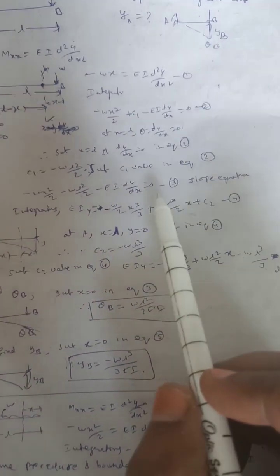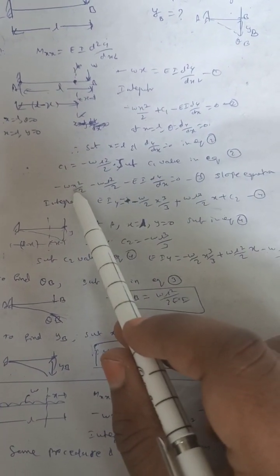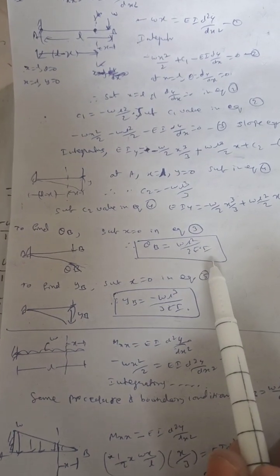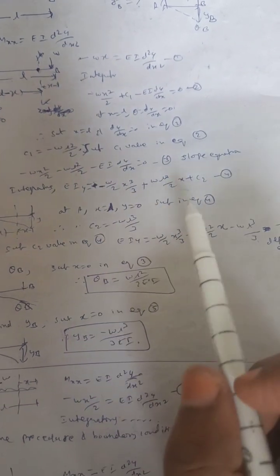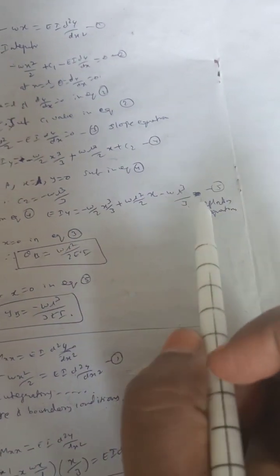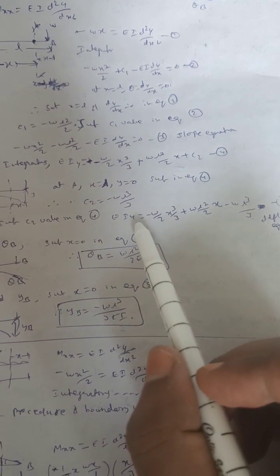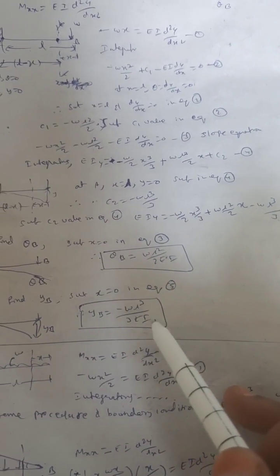So if I substitute x equal to 0 in equation number 3, that is in this equation, and solve it, I will get theta B as WL square by 2EI. Then to find YB, I will substitute x equal to 0 in the deflection equation. Where is the deflection equation? Yeah, here. I will substitute x equal to 0 in this equation, and I will get YB as minus WL cube by 3EI.